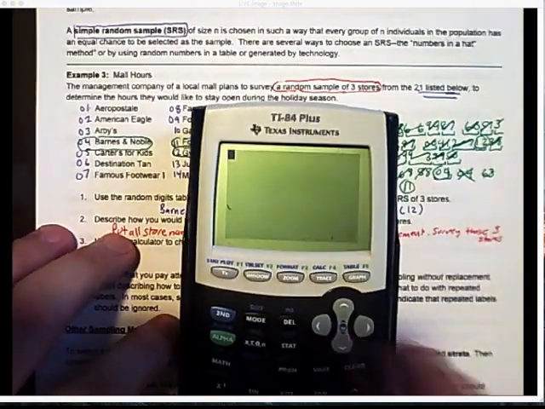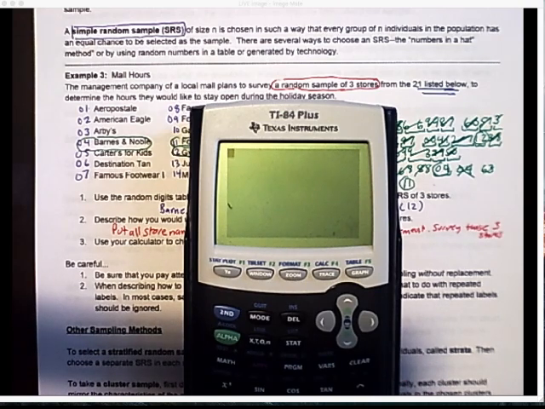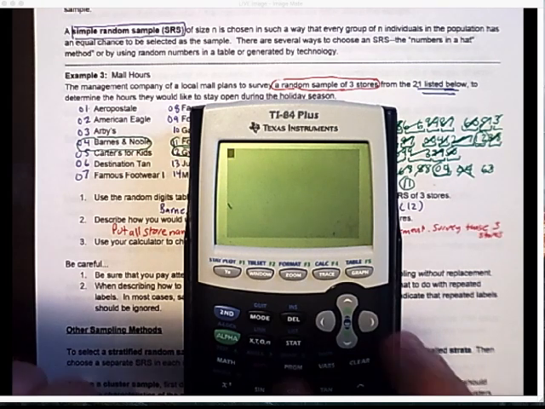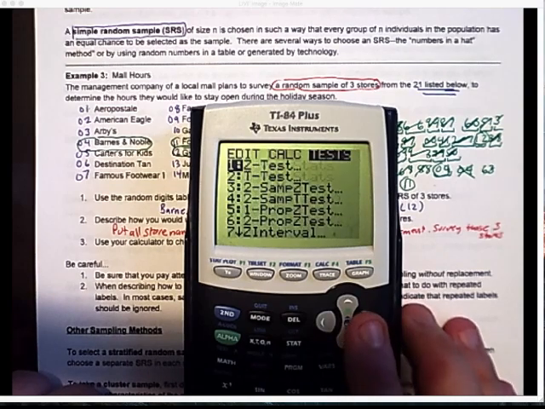So, first thing you have to do, just seed your calculator with a certain number, okay? So, for instance, here's the way I can seed the calculator. If I go stat, that's not what I do, sorry.